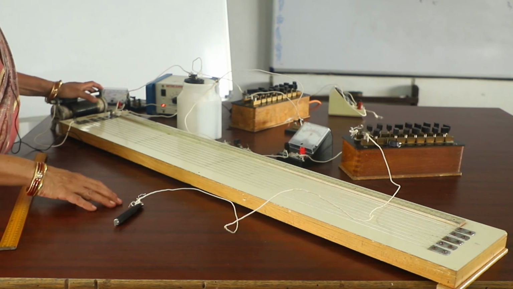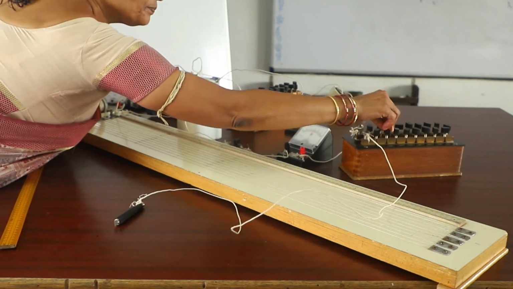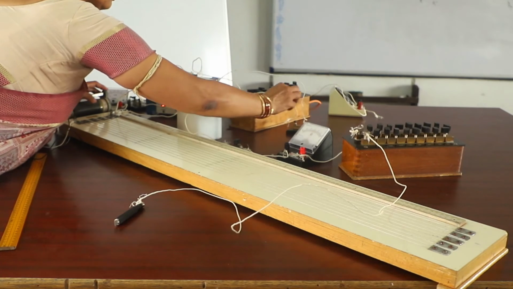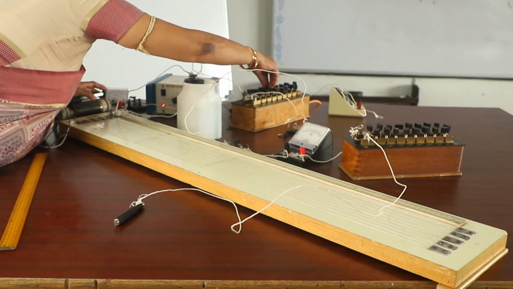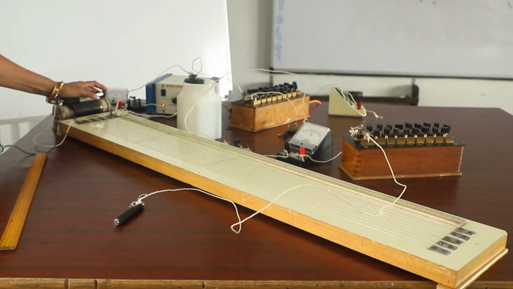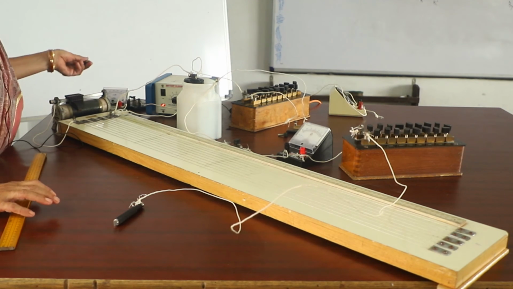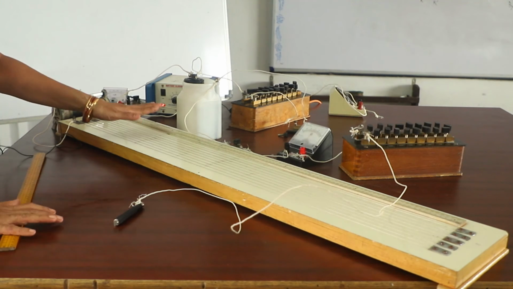Let the current come back to the previous one. Again set it. Keep the shunt key open so that shunt resistance is not in connection now. It was left open. Then there is the current key, and again you start taking observations. Follow the similar process.